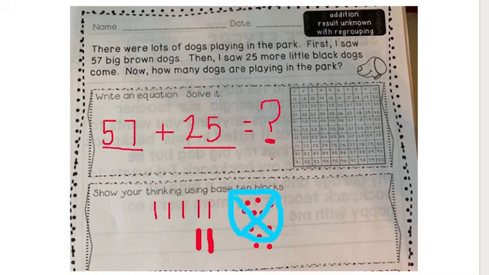So when we trade, we have to draw an arrow. Oh, now it's trying to move my thing. Let me get it back on here. An arrow. And then we draw another 10 rod because we are trading those ones for a 10 rod. So now we have to count how many ones are left outside of that circle. And there are 2 ones left out. So we're going to put a 2 in the ones place of our answer.